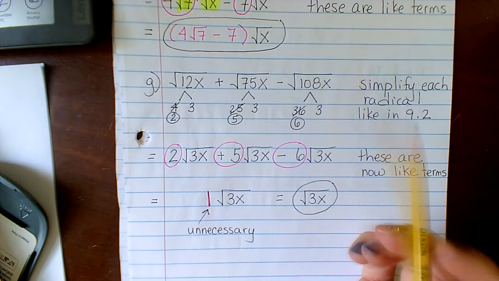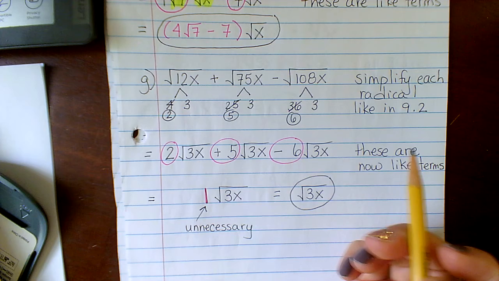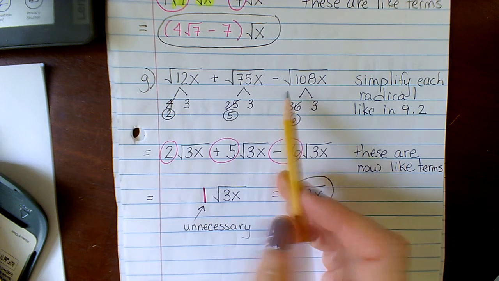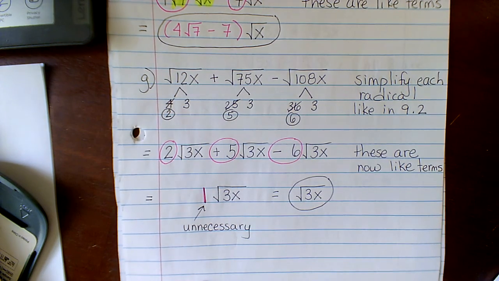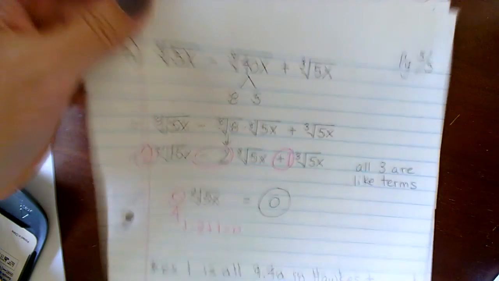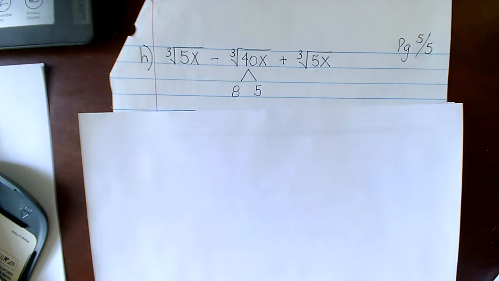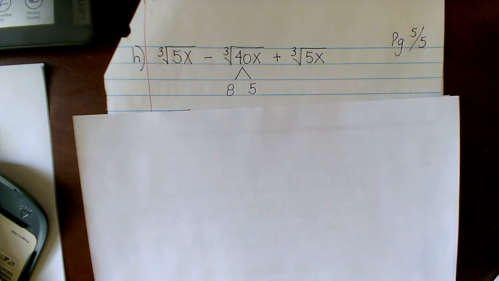So with these, you can use the calculator to help you simplify them, because your calculator will do these square roots and simplify them into exact form pretty nicely. The cube roots, it doesn't do, so we'll just have to do those by hand.